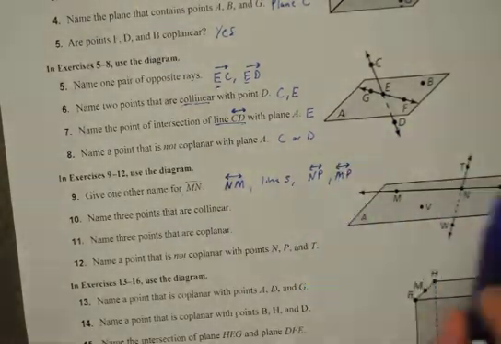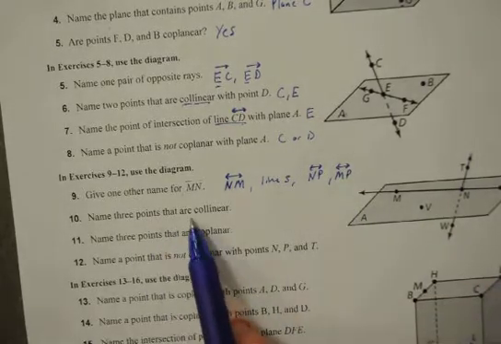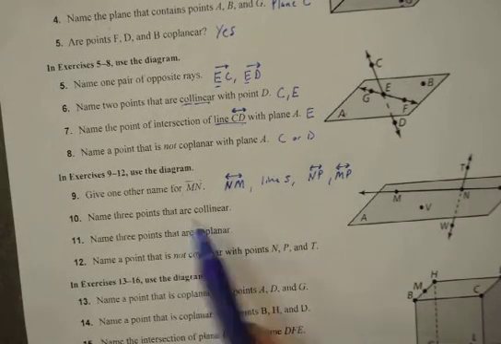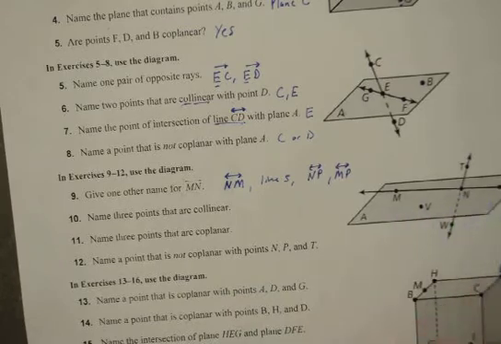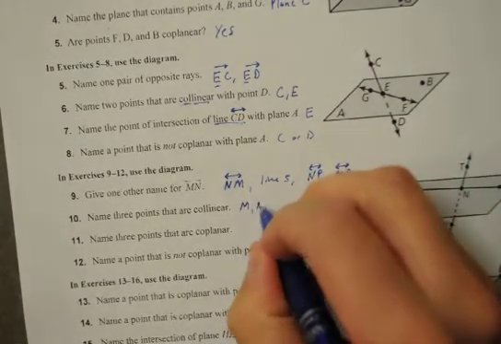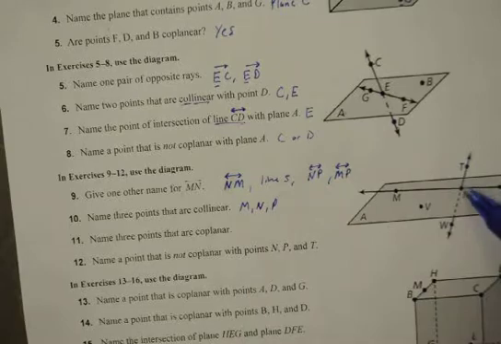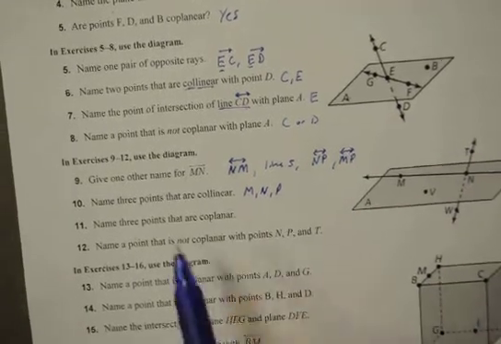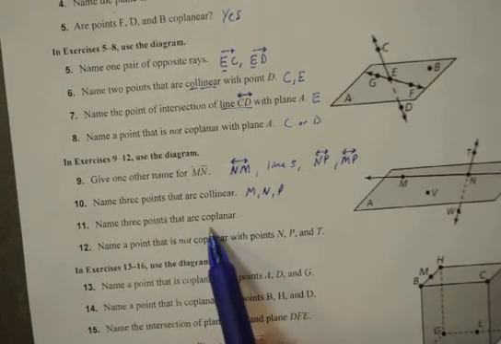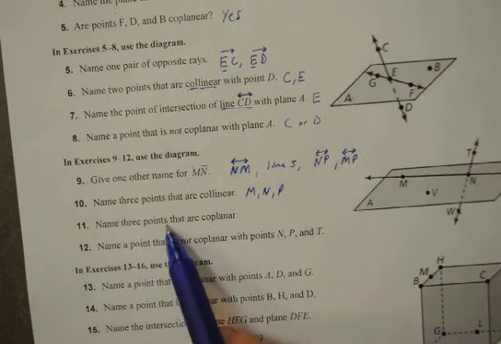That's the same line. Name 3 points that are collinear. M, N, and P. Also, T, N, and W are collinear. Name 3 points that are coplanar.